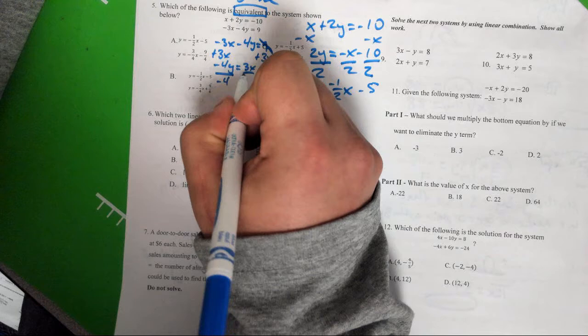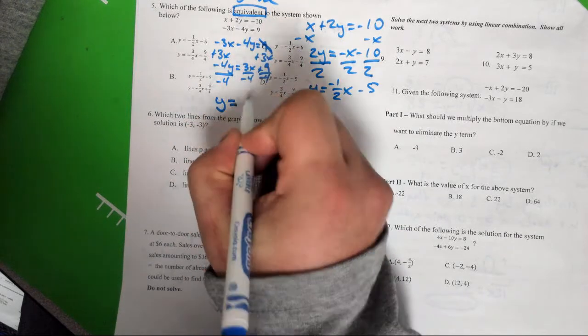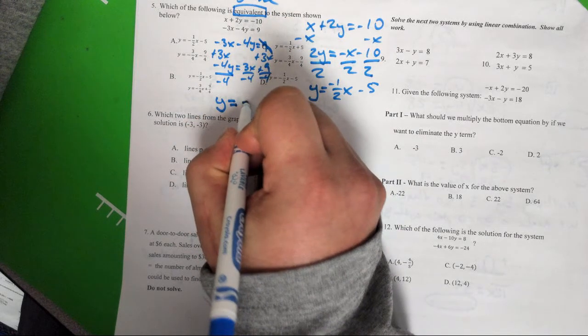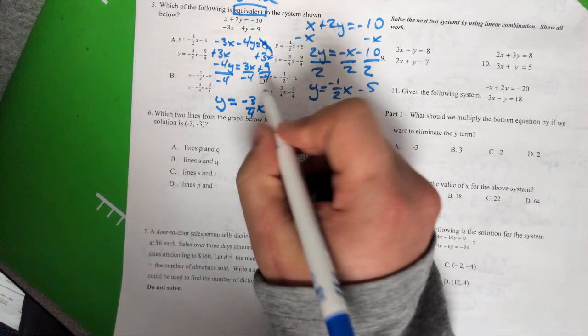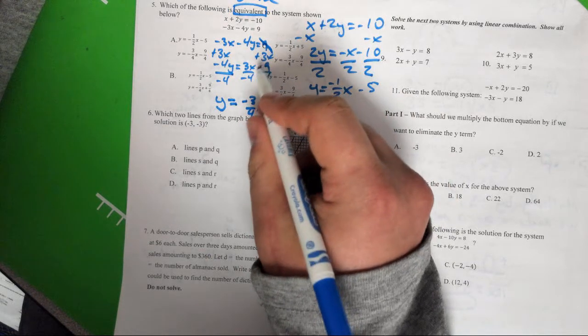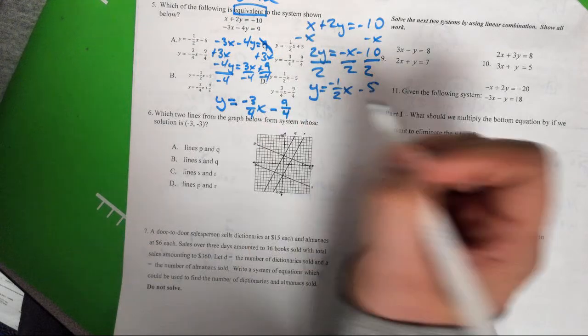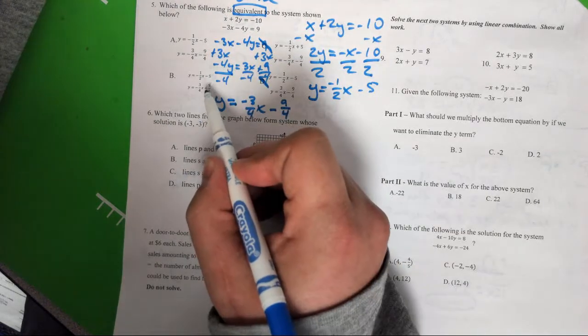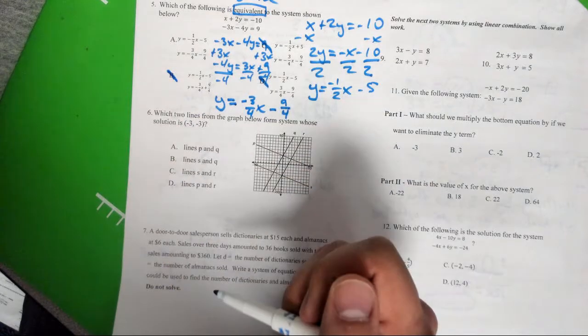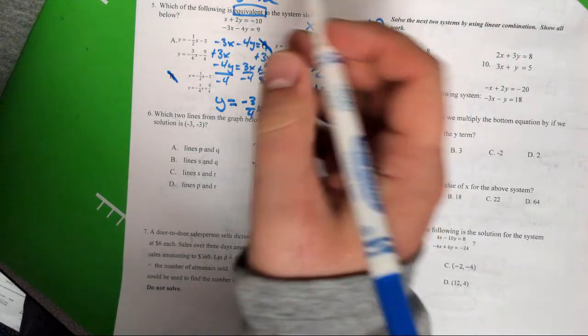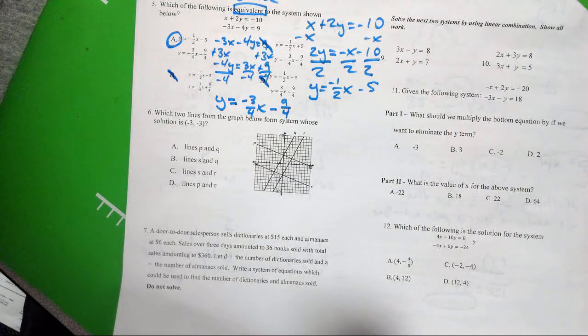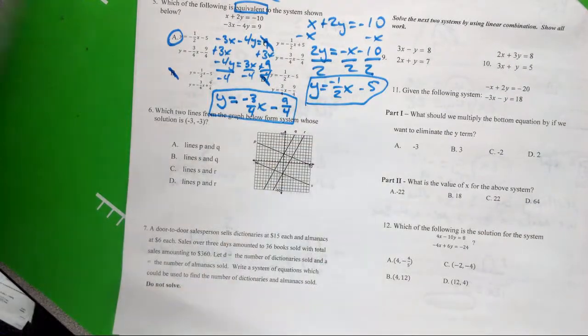That leaves us with y equals, what do we got? -3 over 4, got to leave that as a fraction, x minus 9 over 4 as well. So we've got a negative slope, so that gets rid of d. Negative slope, positive y-intercept there, so we can get rid of that one. That leaves us with a. All right, they match both of these equations right here. Okay, so there we go.